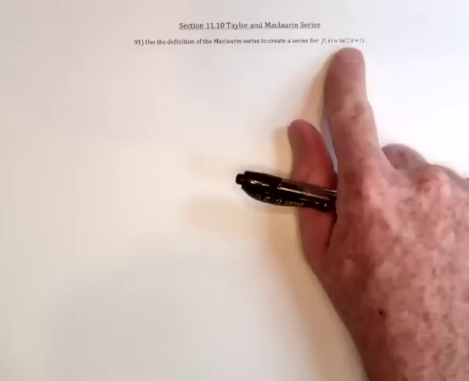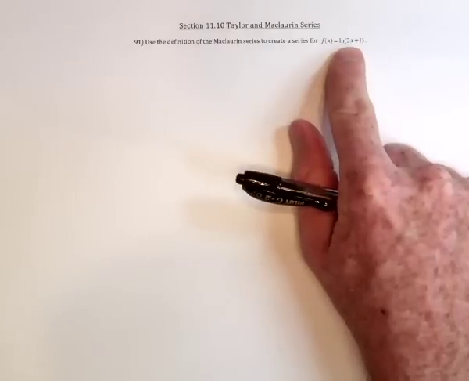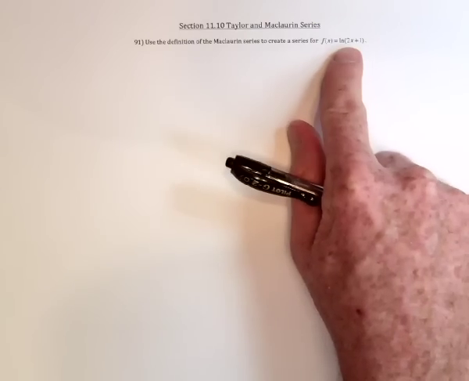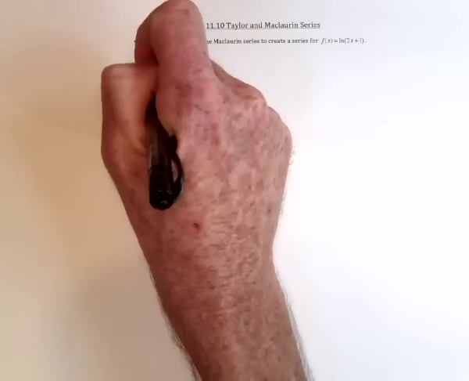We're going to use the actual definition of the Maclaurin series to create a series for this, natural log of 2x plus 1. The idea is you take the function, substitute in 0. Take the derivative, substitute 0. Take the second derivative, substitute 0, etc. And then these are going to help give us the coefficients for our power series.